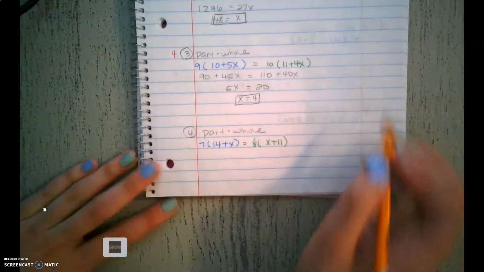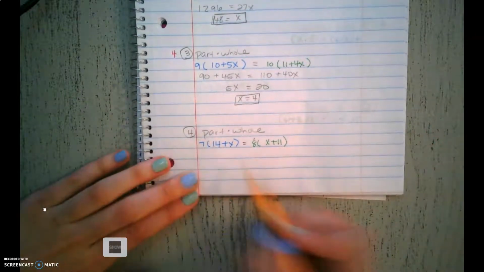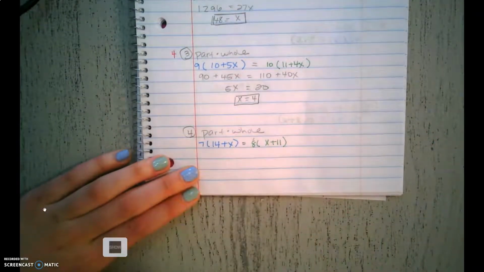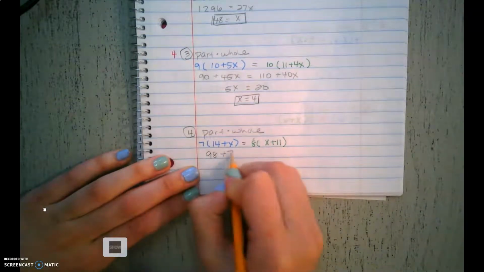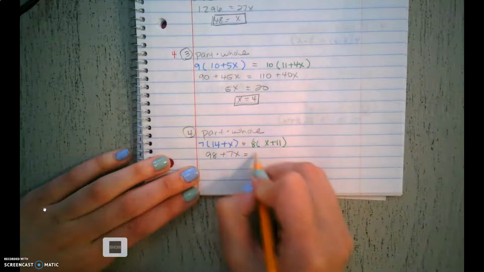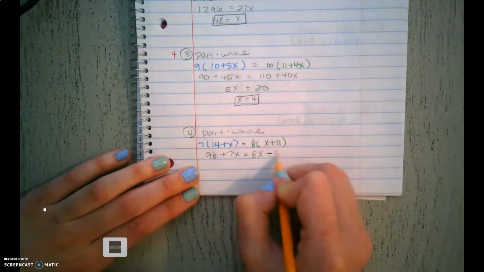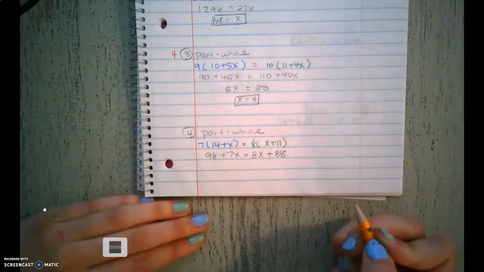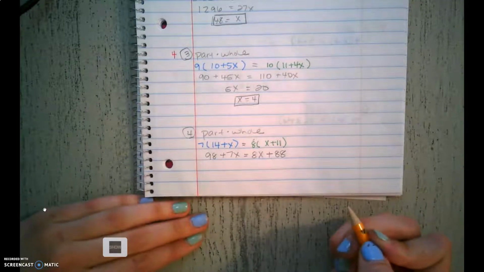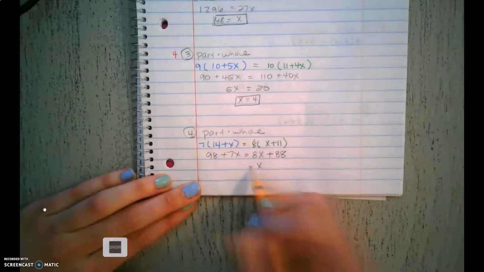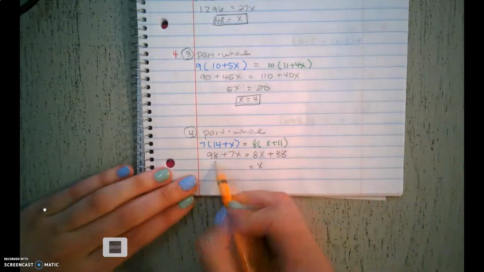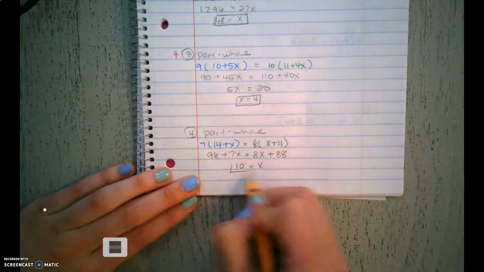Again, we had another 2 secant lines, part times the whole. So 7 times 14, we have 98 plus 7x is equal to 8x plus 88. So if that's the case there, then I'm going to subtract the 7x to keep my x's positive. I'm going to subtract 88 to get 10.